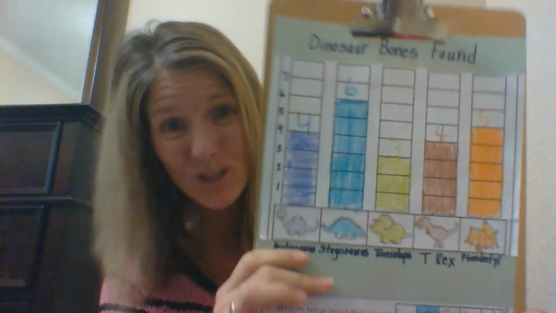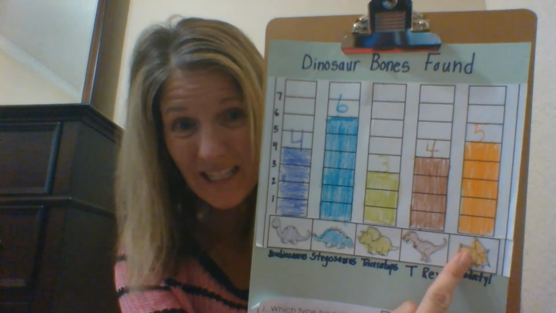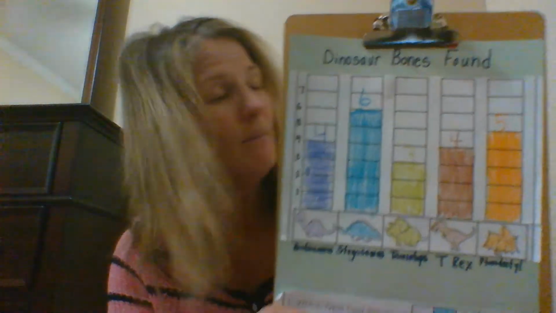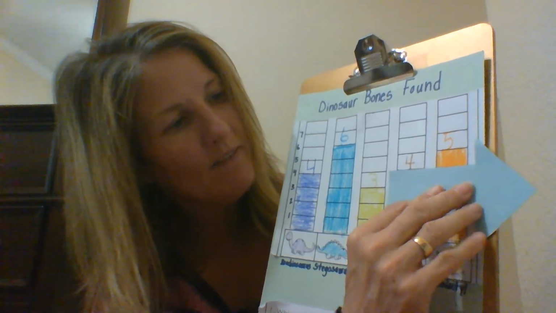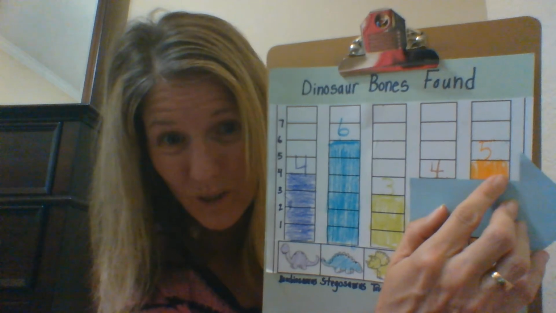And then we can also ask other questions with a graph like this, especially a bar graph. It's so easy to compare how many more, how many less. Look, I can say, did you have more T-Rexes or pterodactyls? And you can easily say, oh, we found more pterodactyl bones. And then how many more? Remember, we have to ask who has a partner. Partner, partner, partner. Let's go to the top. The first one that doesn't have a partner is this one. Just one without a partner.